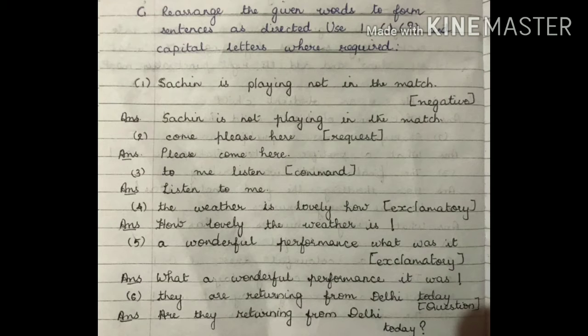Now we have learnt that a sentence is a group of words that makes complete sense. But in exercise G, the group of words that is given in the question are not arranged properly to give proper sense or meaning to the sentence. So we are going to rearrange those words and make it into a meaningful sentence according to the direction given to us in the bracket. Now let us see the first sentence.